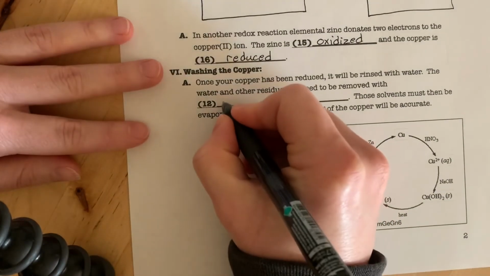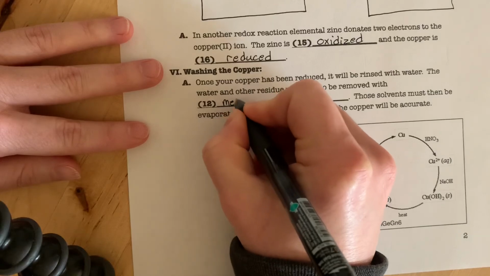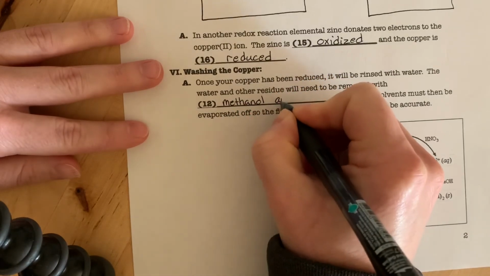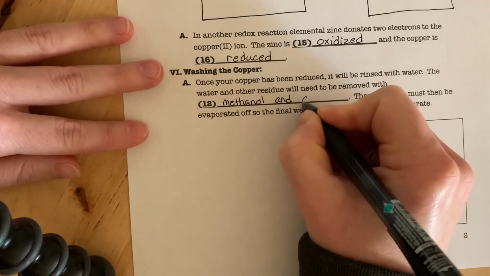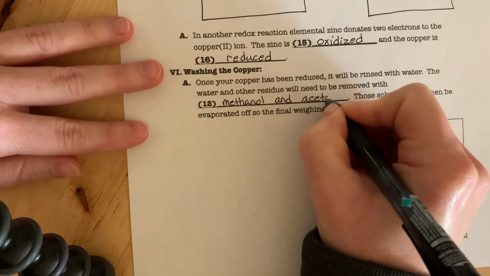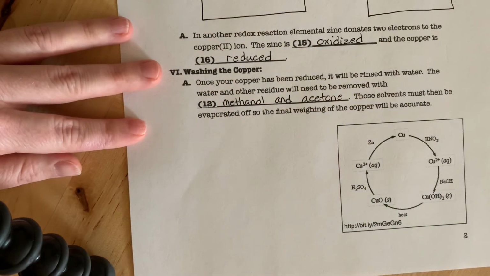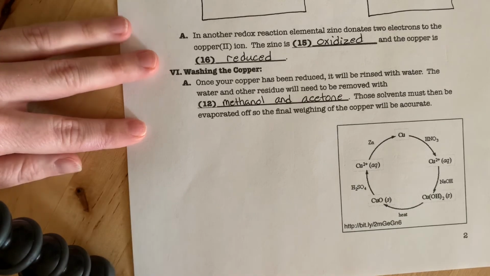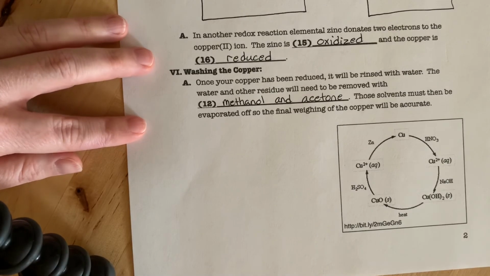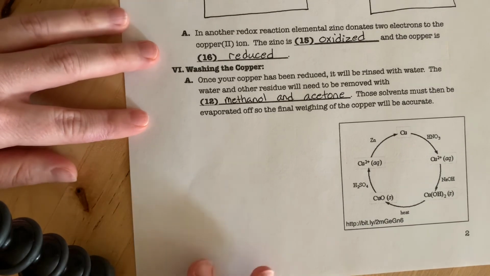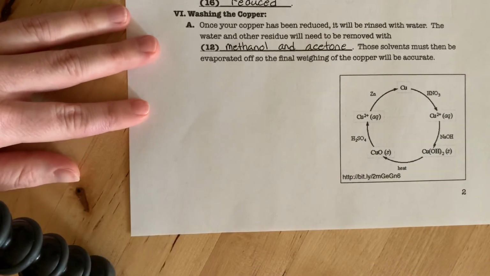And for that, we're going to use methanol and acetone. Those are both solvents that evaporate fairly quickly. And so those end up rinsing off and displacing all of the water and then evaporating, leaving you a dry product that you can then weigh out.